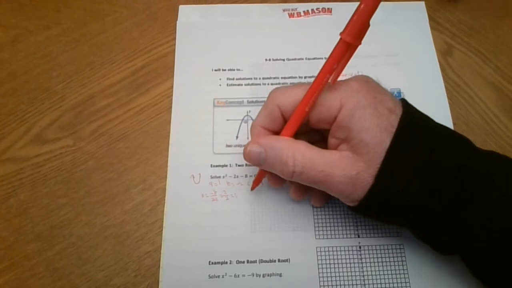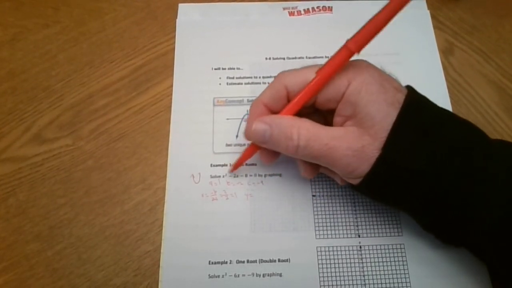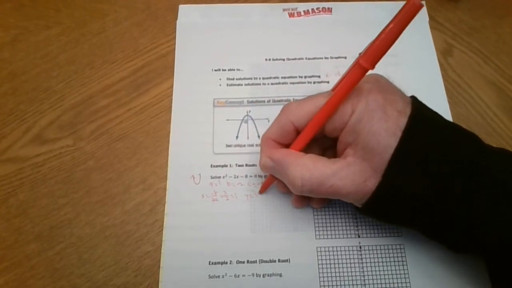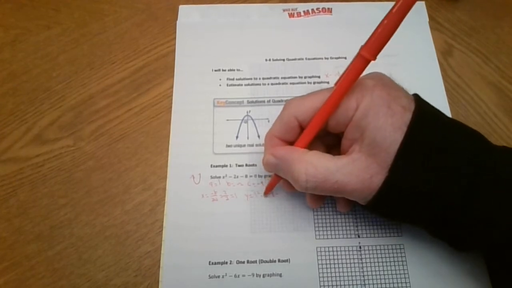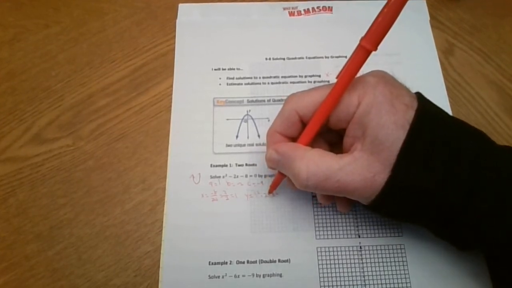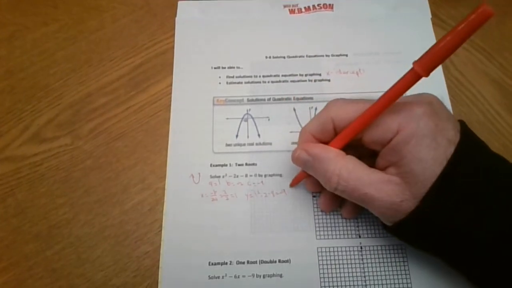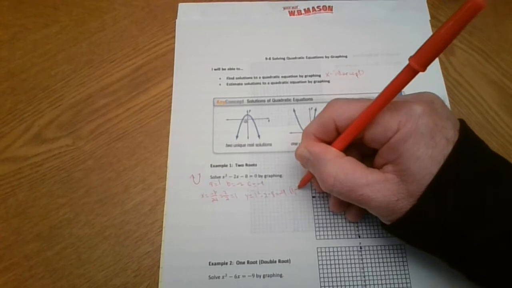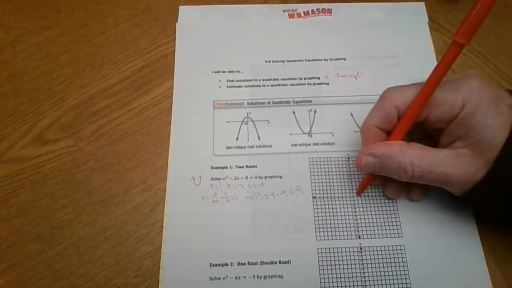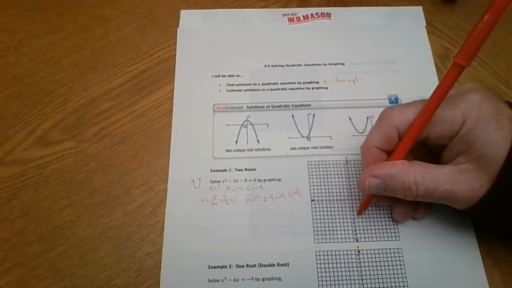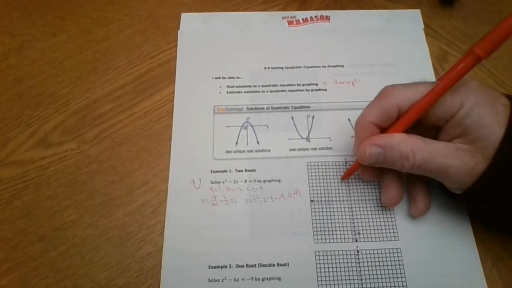Next thing I want to identify is what's the y value that goes with that. So I'm going to plug that 1 back into the equation here, and I'm going to do 1 squared minus 2 times 1 minus 8, 1 minus 2 minus 8, so I get -9. So my vertex is going to be the point (1, -9). So I like to put that on my graph, and so if I go over 1 and down 9, I get my vertex. And I know my parabola is going up this way.